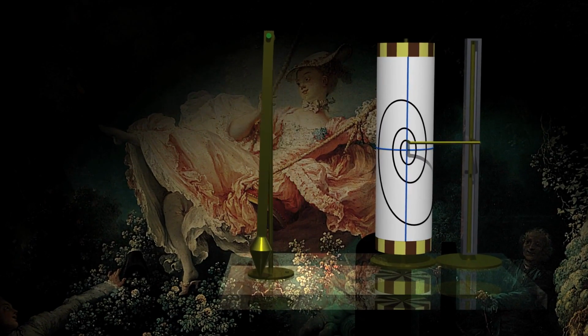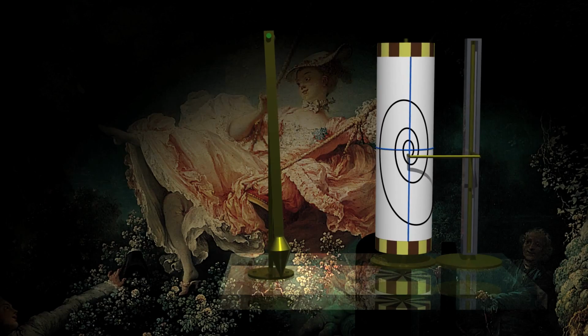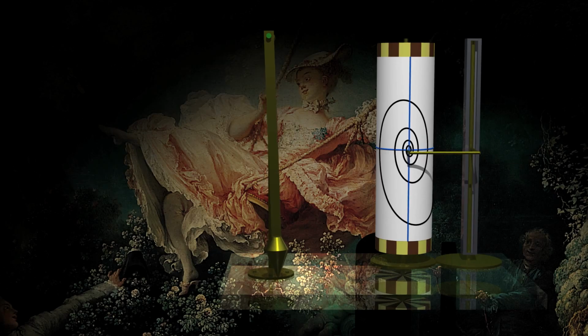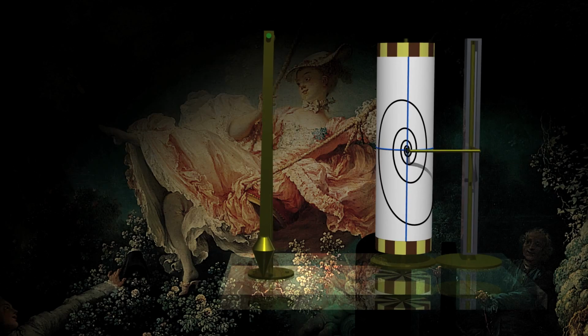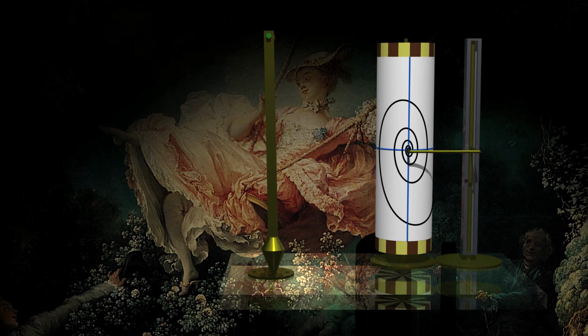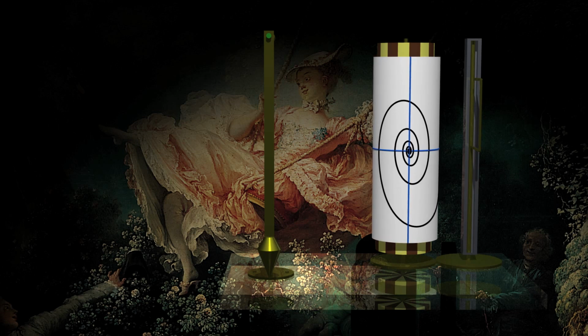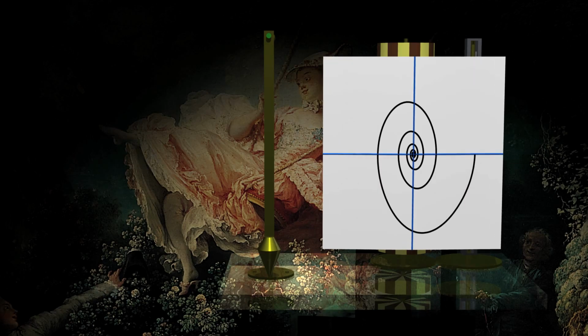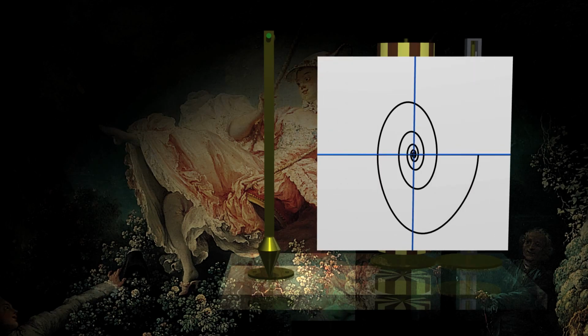The swing is now back in its natural position at the bottom. Observe the corresponding vector field on the cylinder. Trajectories eventually spiral into the resting position. This equilibrium position is called a stable attractor.